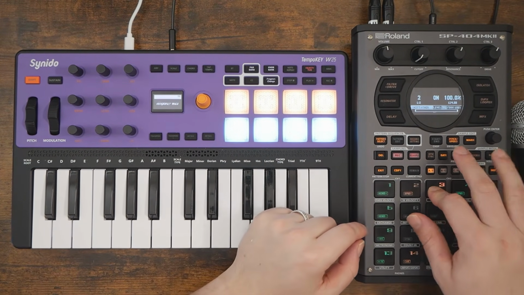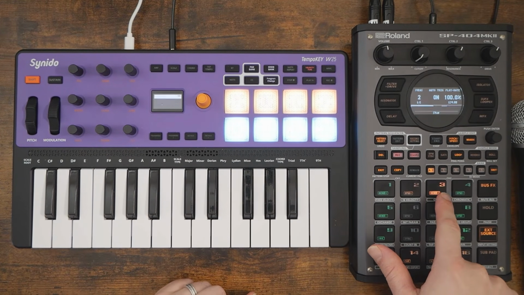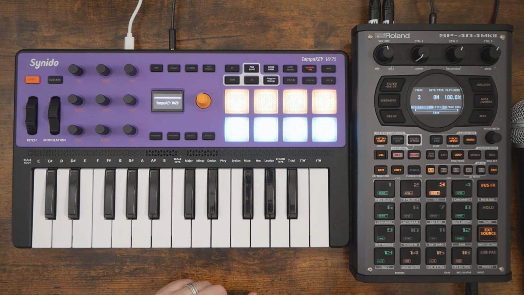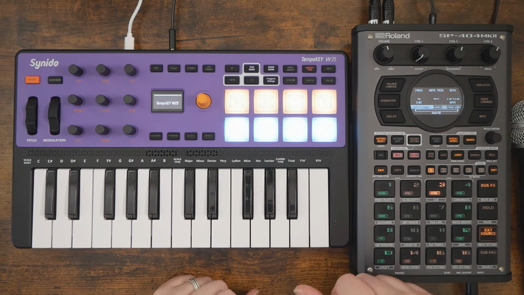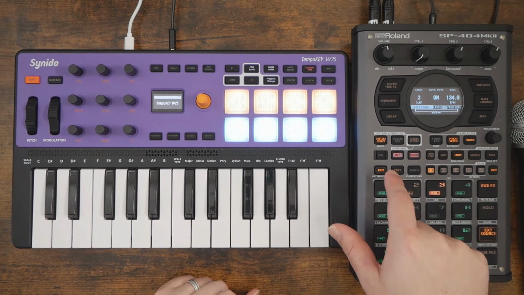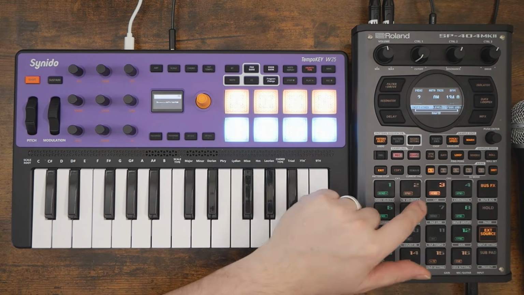Okay, we are no longer looping. Instead, we're going to loop this sample. That's sick. So now I can hit delete and clear the looper. Now the problem I'm hearing is that the click is out of sync with this.